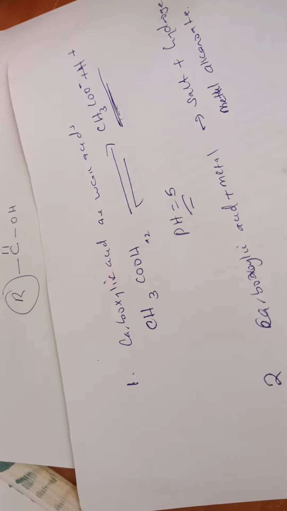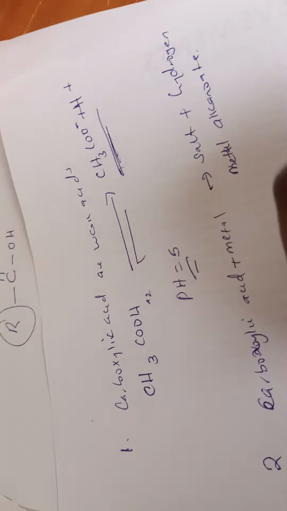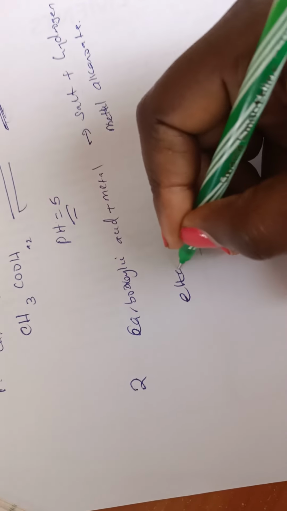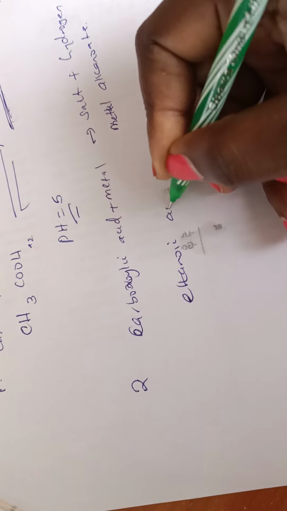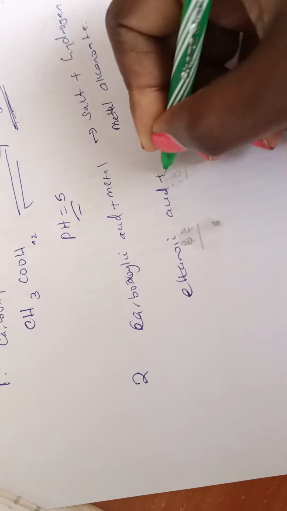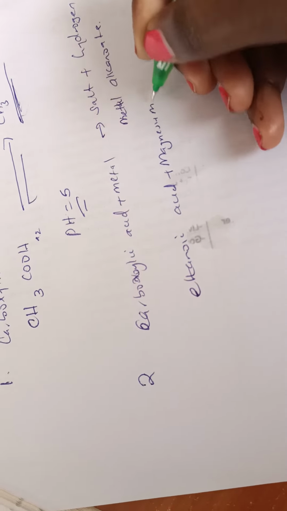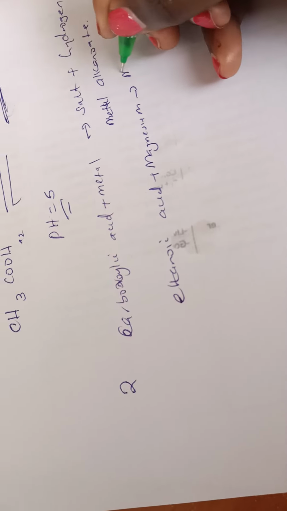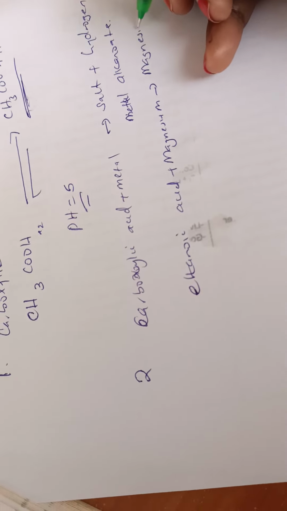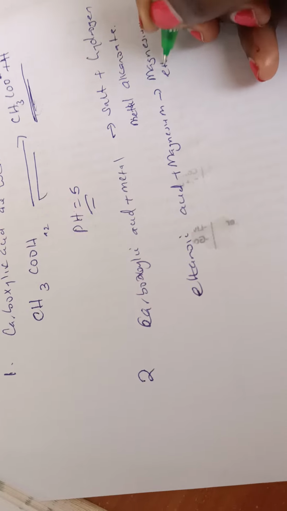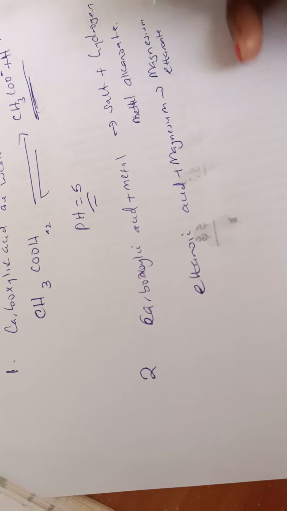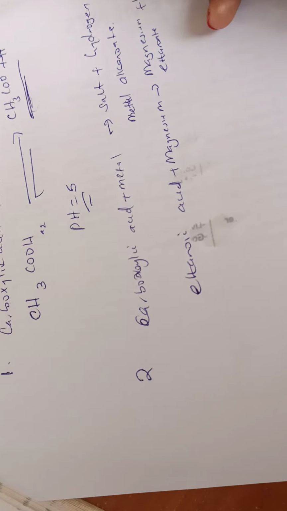For example, ethanoic acid plus magnesium, we get magnesium ethanoate plus hydrogen gas.